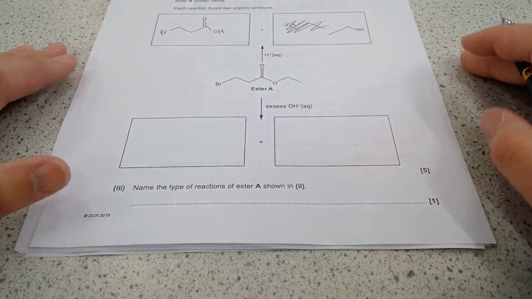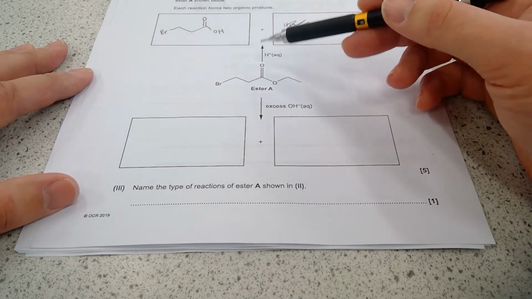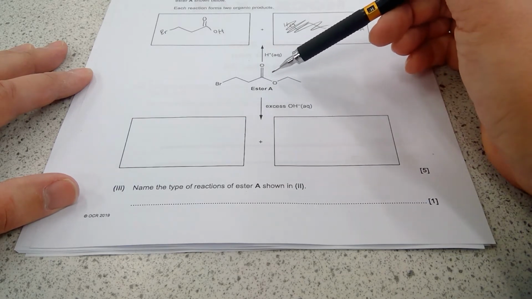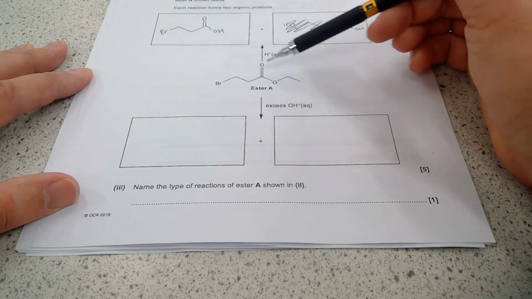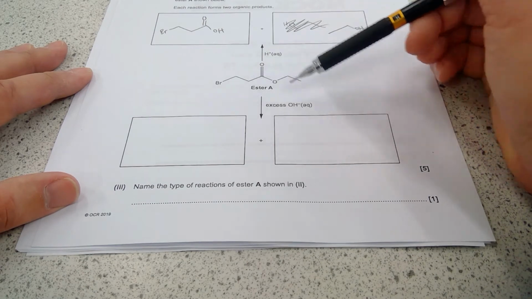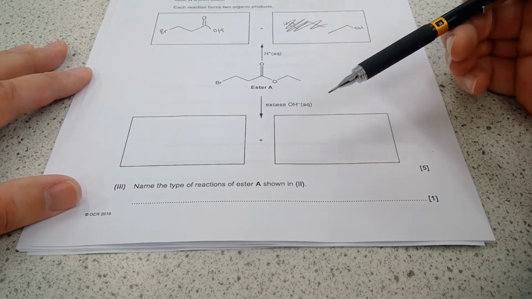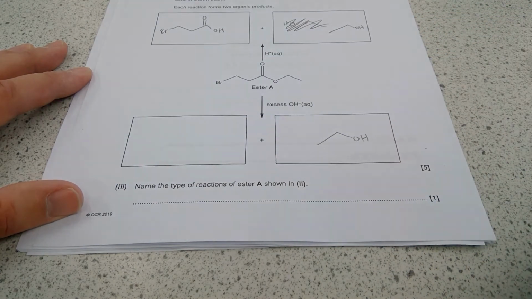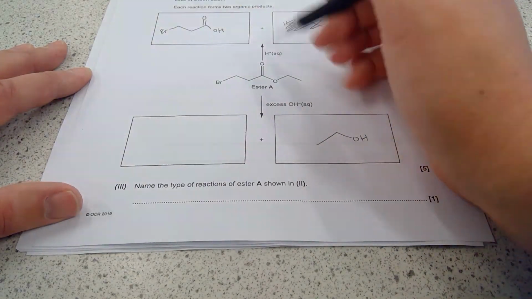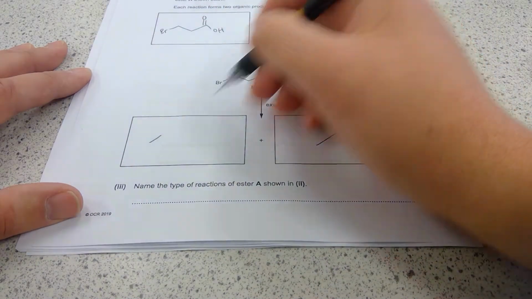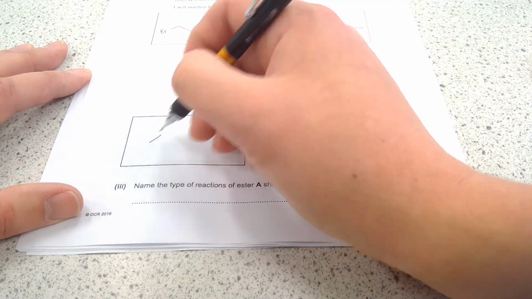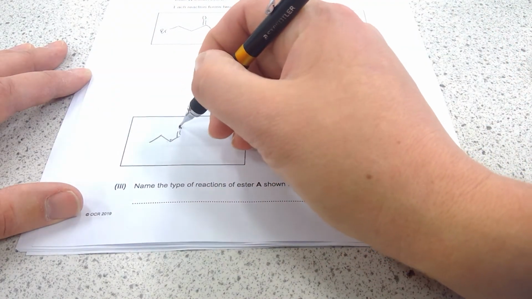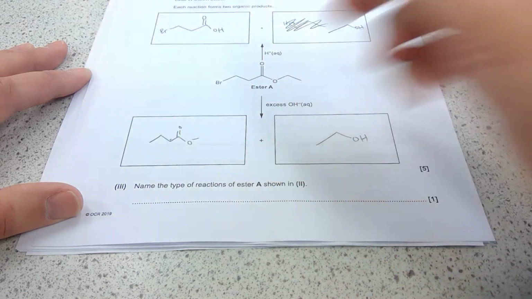On the bottom half, ester A now undergoing alkaline hydrolysis. With alkaline hydrolysis, you break the ester down, you form a carboxylate salt, because the carboxylic acid that could form reacts with the hydroxide ions to make a salt, and you get an alcohol. So we get exactly the same alcohol forming, ethanol, and we're going to get a carboxylate salt forming. So we've got there my first carbon there, 1, 2, 3, double bond O, O minus.